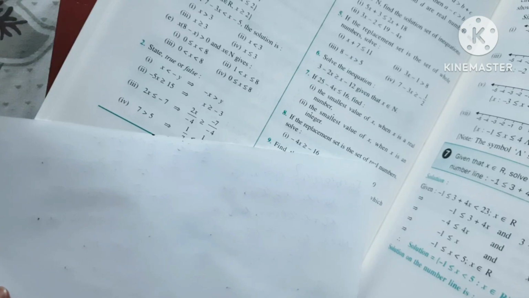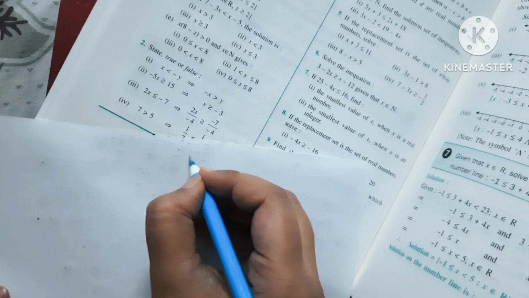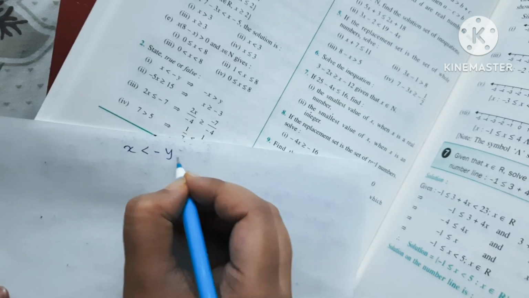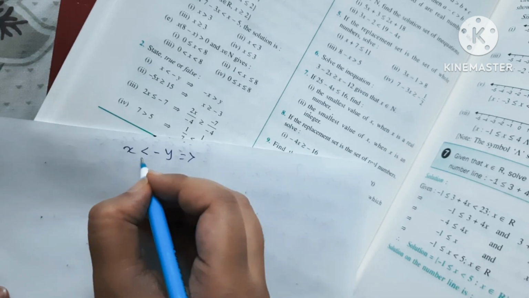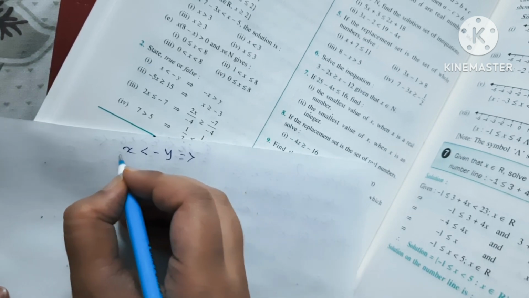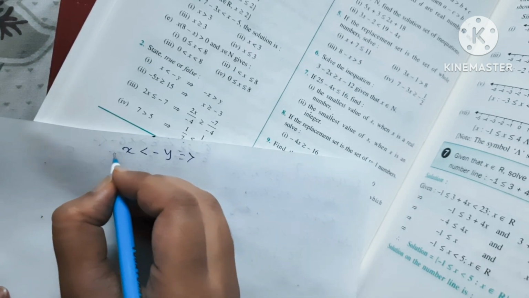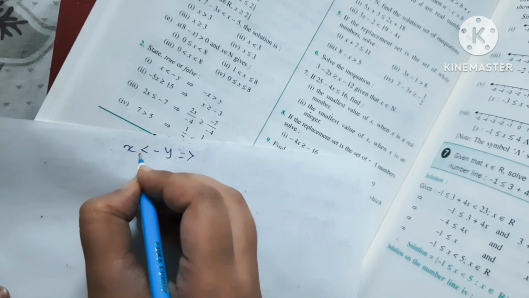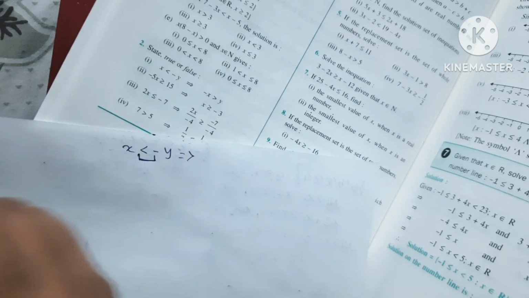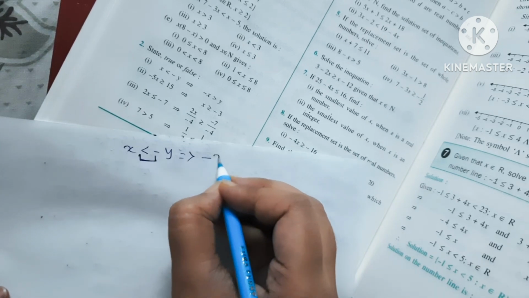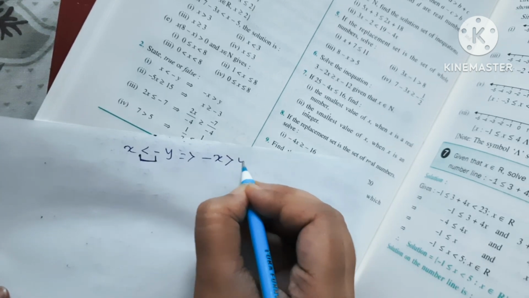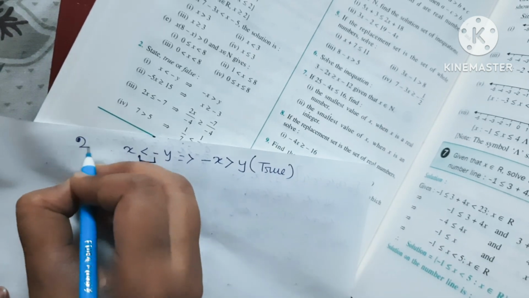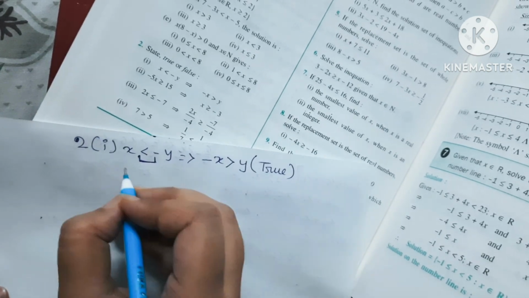Okay. Question number 2, see the first one. X is less than minus y, that means here they have changed the symbol to minus x. If you multiply by minus 1 on both sides, what will happen? This symbol will change, so the sign of the inequation will change. So you will get this one. So this is true. Question number 1 under 2, that is true.